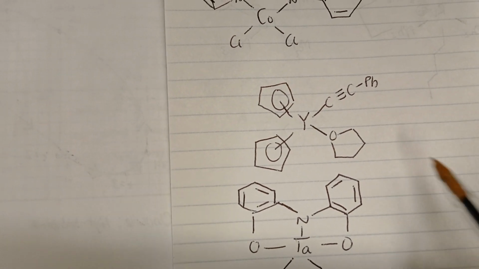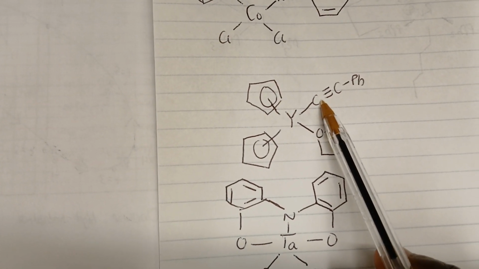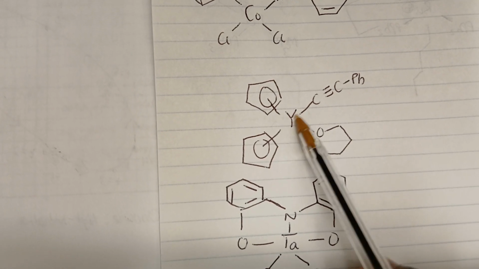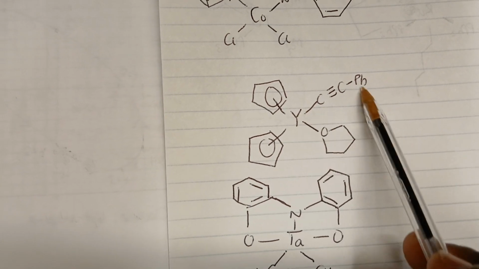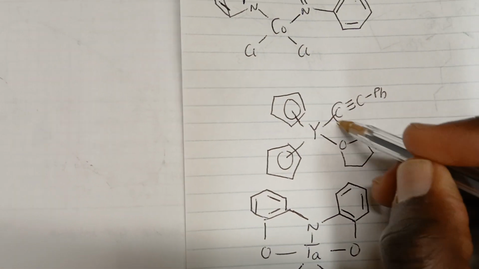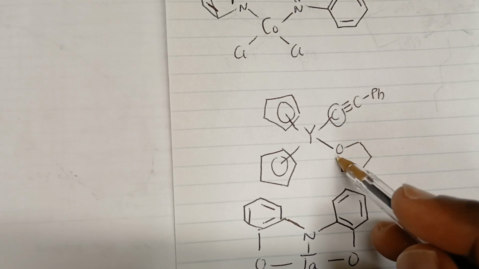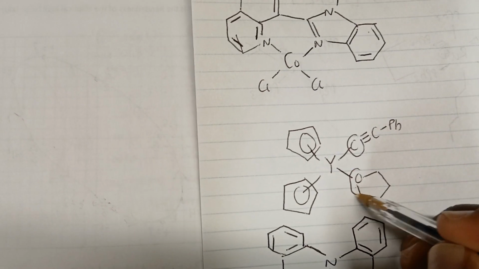Because this ligand is attached once through a single bond, this would be considered a monodentate ligand, and this would also be considered a monodentate ligand.